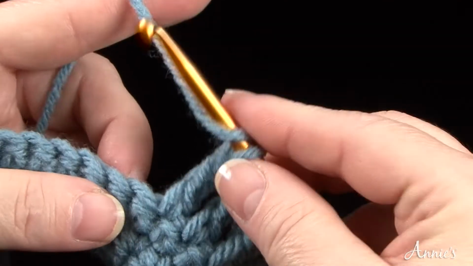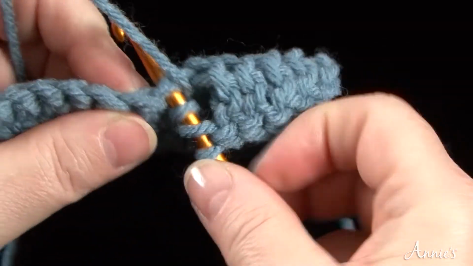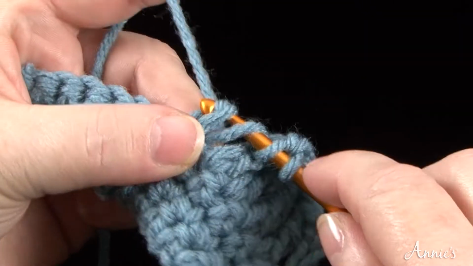Let's take one more look at how to treble crochet increase. To increase one stitch in treble crochet, simply work 2 stitches in 1 stitch.